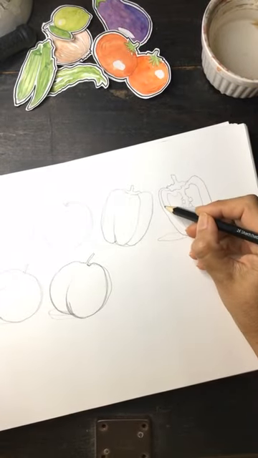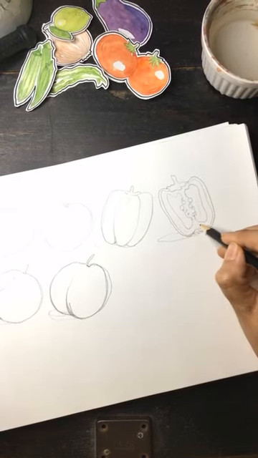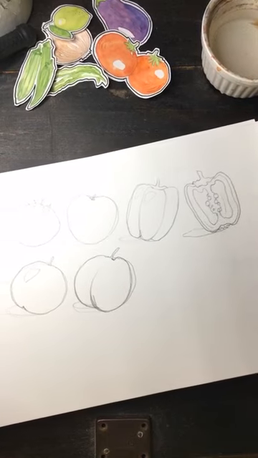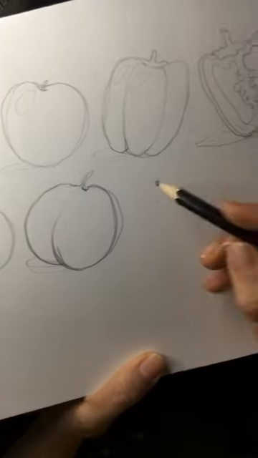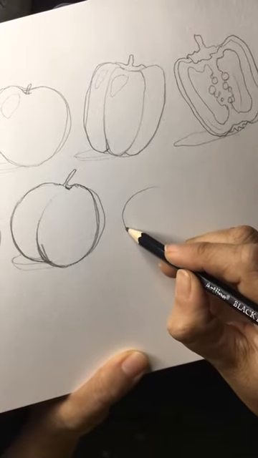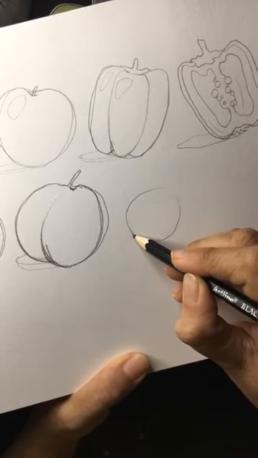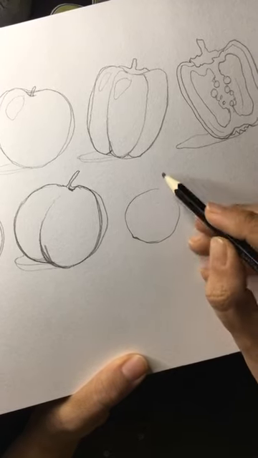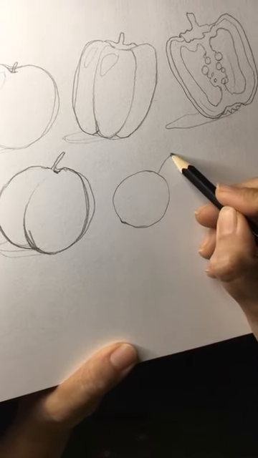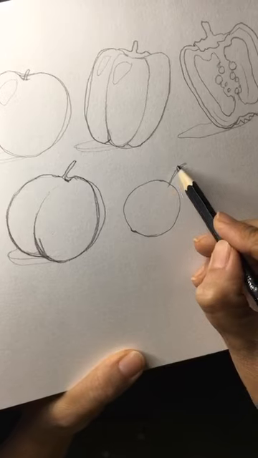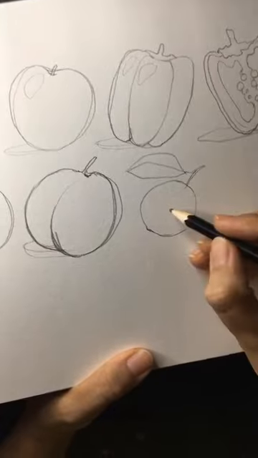Okay, I'm gonna give it a little thick outline. And let's start painting. We can also make a lemon in this, and again it's slightly oval, a little bit of a dimple on one side, and you have a stalk. And I like to put in a leaf on a lemon because that's very plausible.